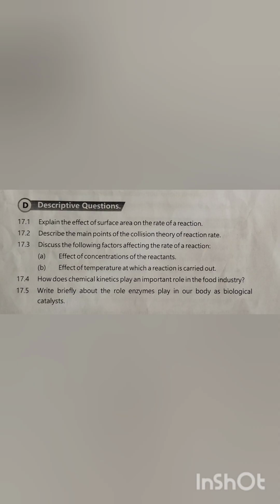Our third question, which has two parts, says: discuss the following factors affecting the rate of reaction. The first factor is the effect of concentration of the reactant, and the second is the effect of temperature at which a reaction is carried out. So let's see the first factor, which is the effect of concentration of the reactant. We all know that in order for a reaction to occur, the reactants must come in contact with each other. The higher the number of particles of the reactant per unit volume, the higher will be the chance of effective collision and hence the higher the rate of reaction.